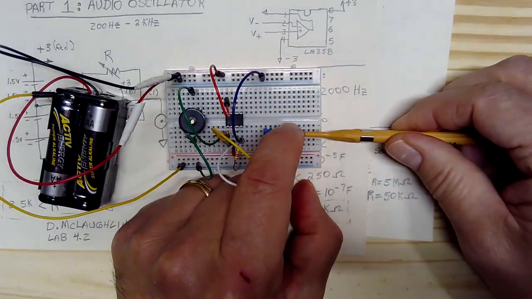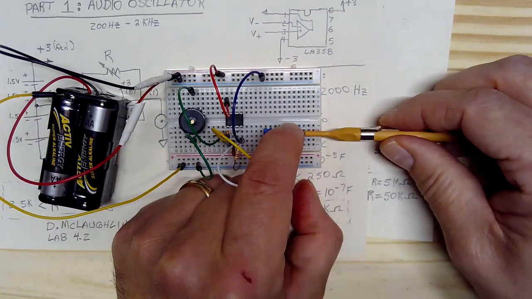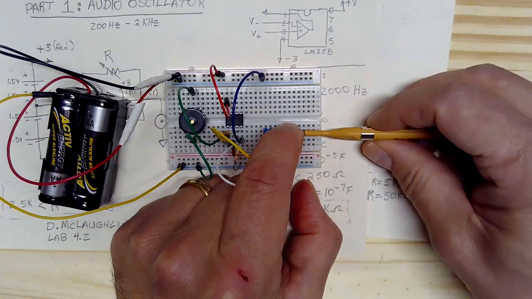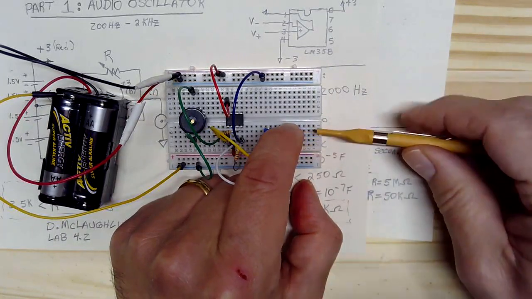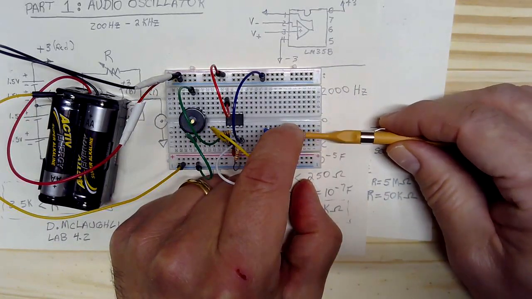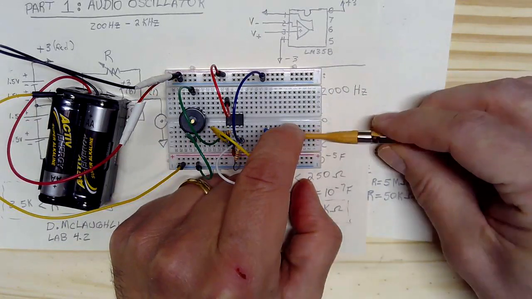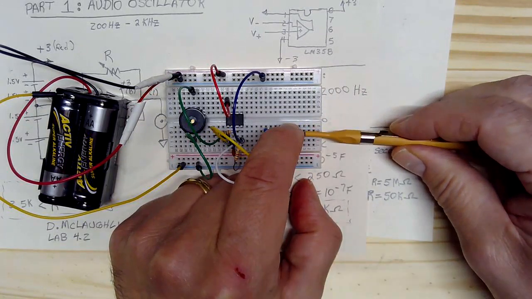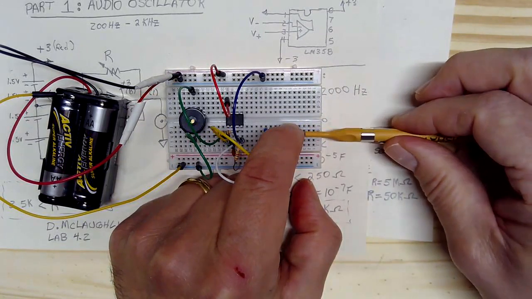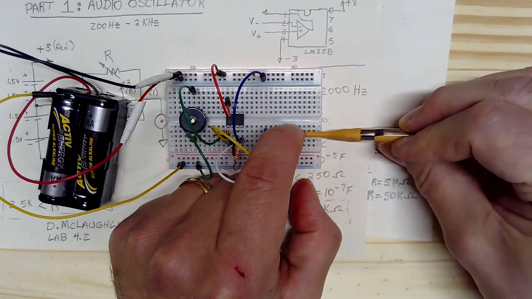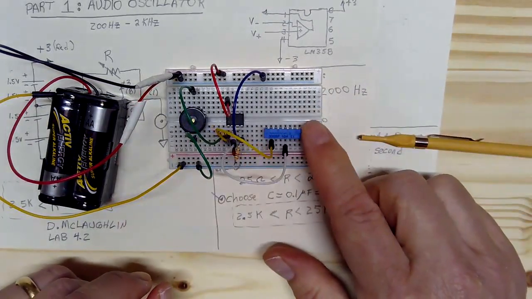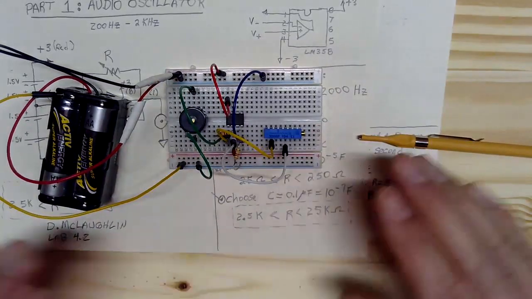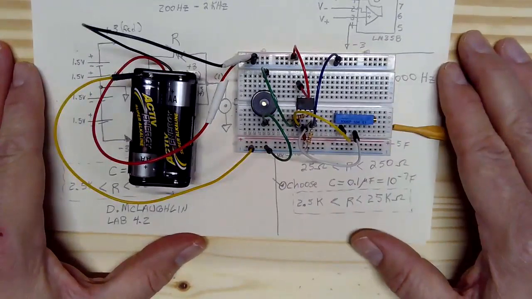Higher. Okay, so you get the idea. So by changing that resistance, we can change the frequency of that tone. So this completes the audio oscillator part of this lab.